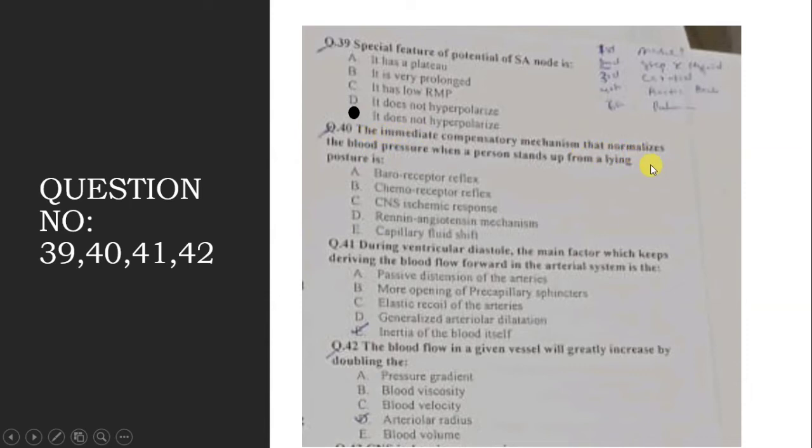The immediate compensating mechanism that normalizes the blood pressure when a person stands up from lying posture is: baroreceptor reflex, chemoreceptor, CNS ischemic response, angiotensin mechanism, capillary fluid shift. This is a repeated question we have discussed in previous questions. It's going to be the baroreceptor reflex, because that is the immediate compensating mechanism that normalizes the blood pressure.